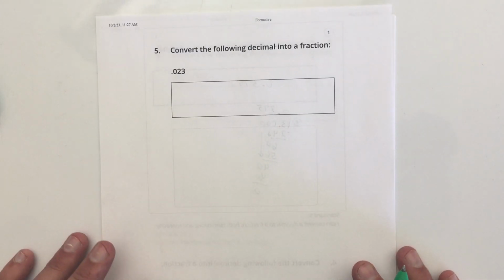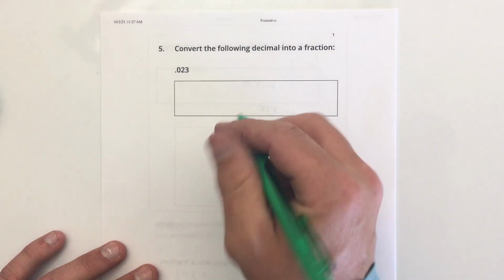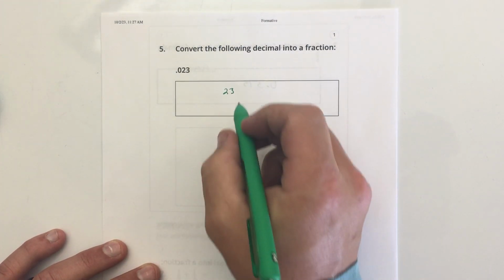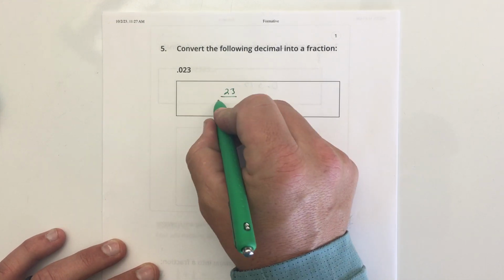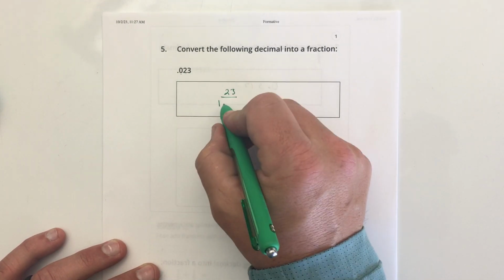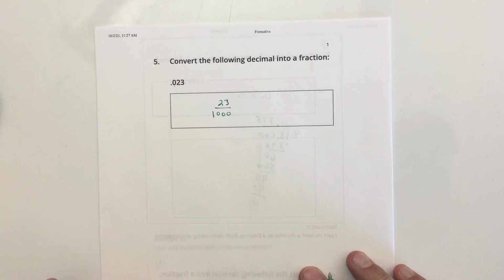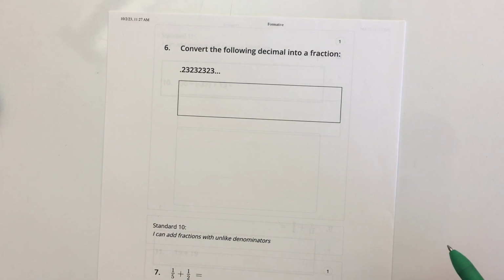Question 5, 0.023. So again, my numerator is just going to be 23 because 023 is just 23. But my denominator is now going to be a 1 with 1, 2, 3 zeros. So 23 thousandths. Using a lot of paper for this video, so hopefully it's for a good cause.